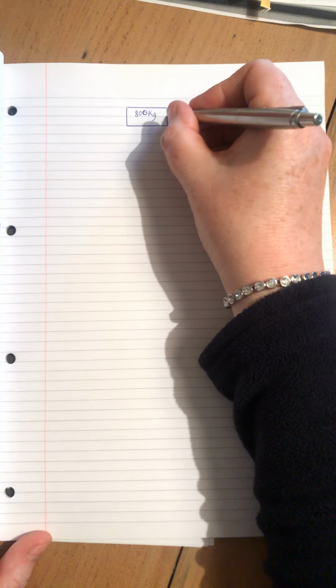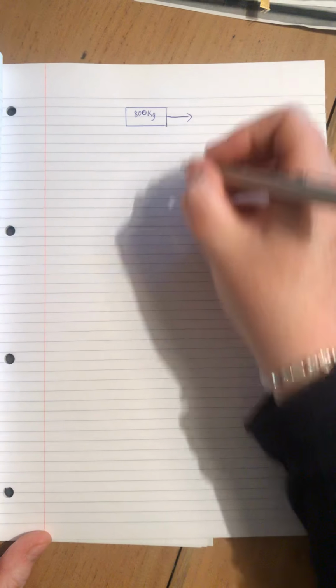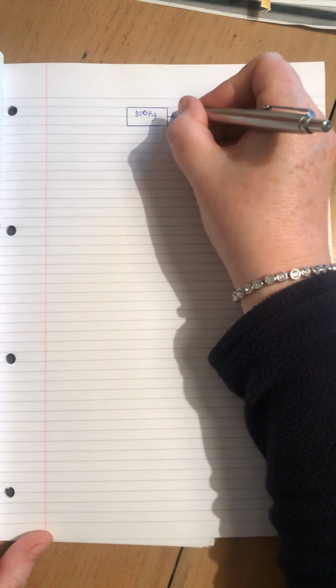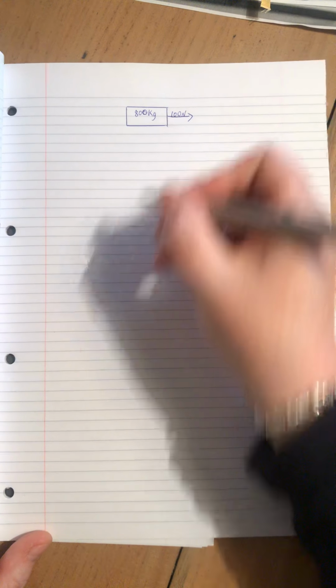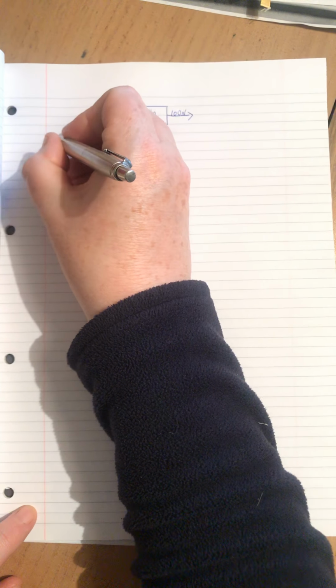mass that is being pulled by a force of 100 newtons. That's the information we have. We're ignoring friction. There is no friction, and in this case there's no air resistance either. So we have to find the acceleration.